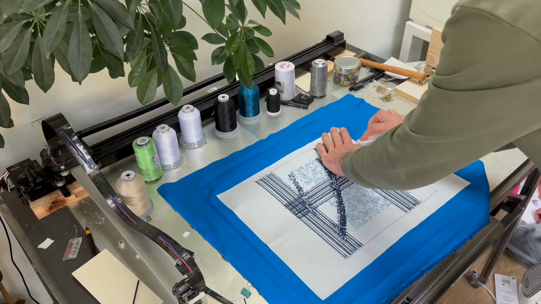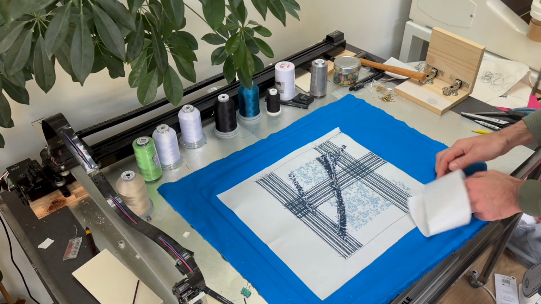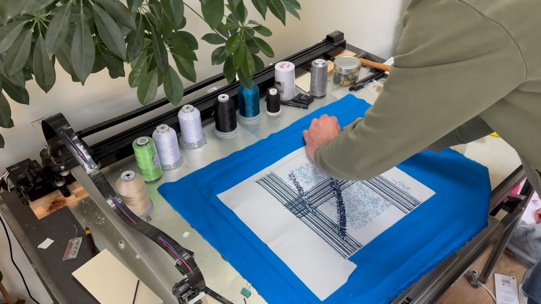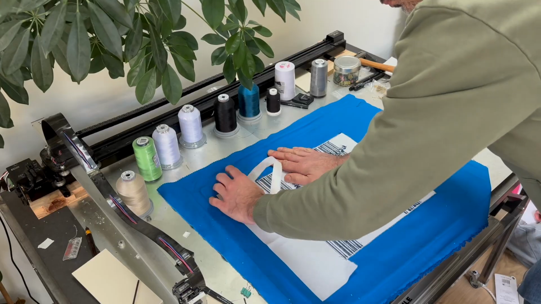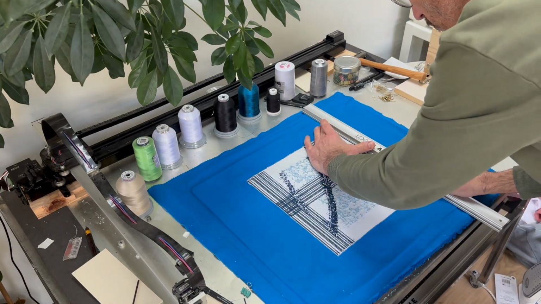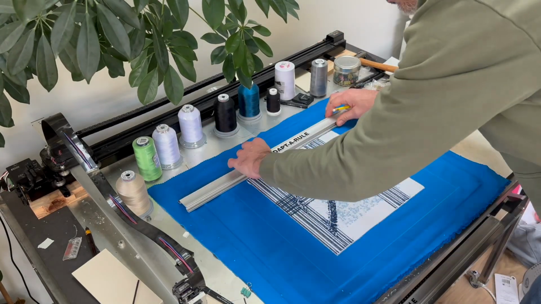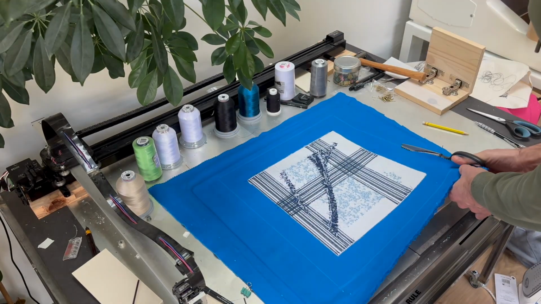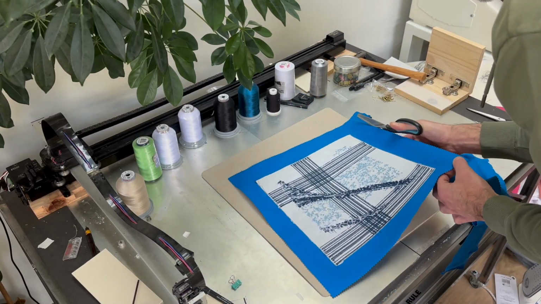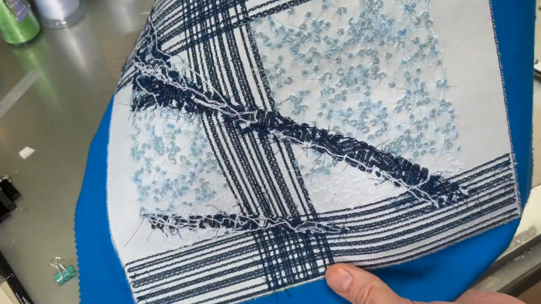I carefully tear away the excess stabilizer on the back, following the stitched outline. Then I draw a contour around the embroidered area, keeping a consistent margin, using the width of my framing ruler as a standard. I trim the fabric using pinking shears, which help prevent the edges from fraying. Let's take one last look at the back of the embroidery. It tells a whole story of its own.